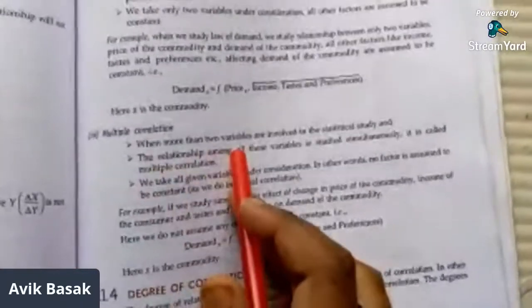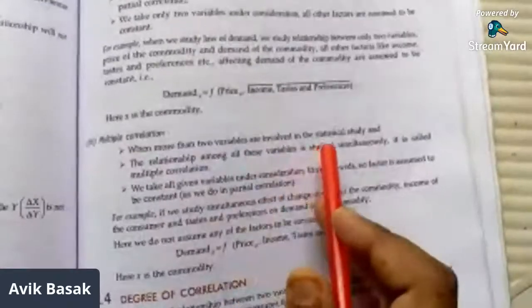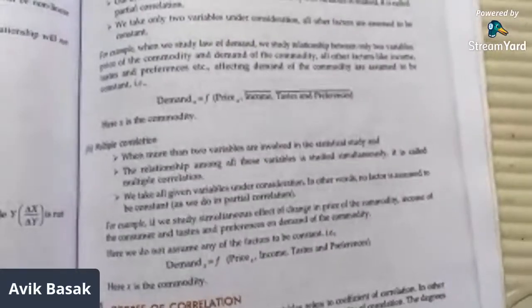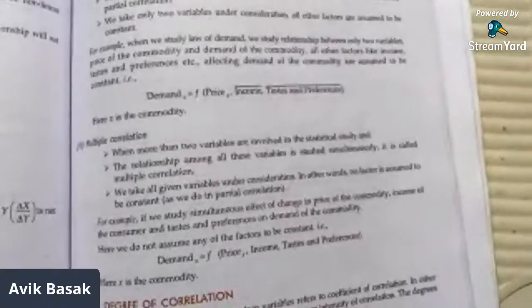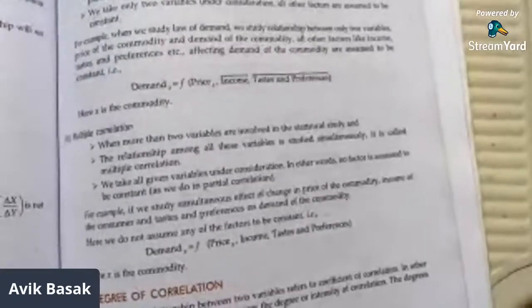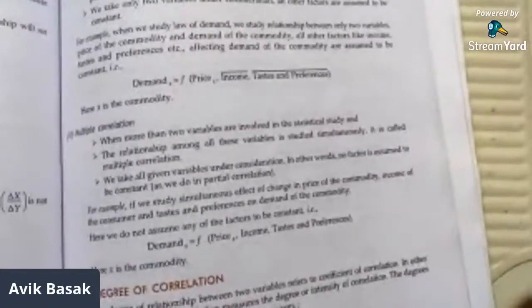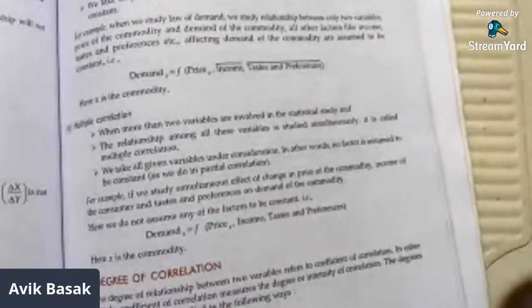When more than two variables are involved in the statistical study and the relationship among all these variables is studied simultaneously, it is called multiple correlation. Means side by side you are discussing all the variables, just comparing all the variables at a time, finding out the relation between all the variables at a time. It is known as multiple correlation.